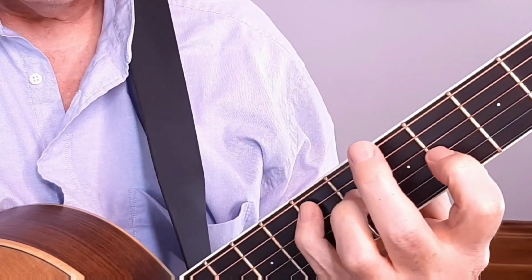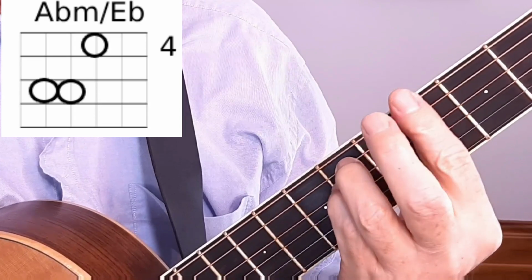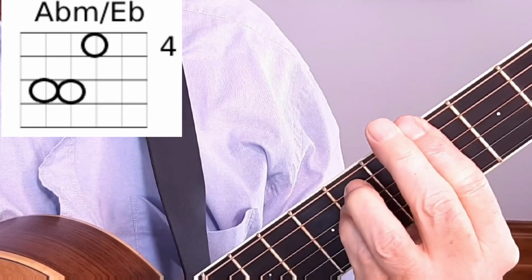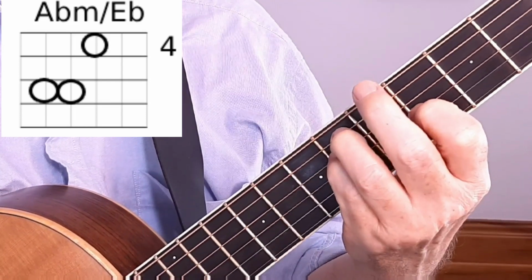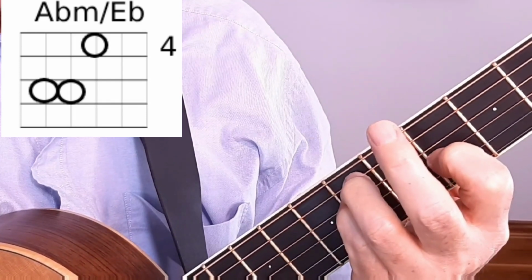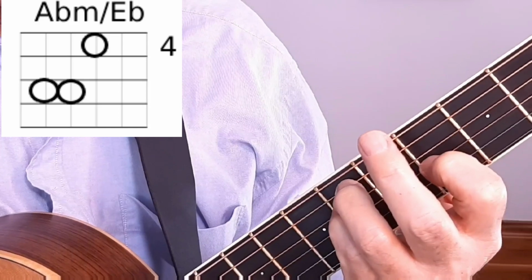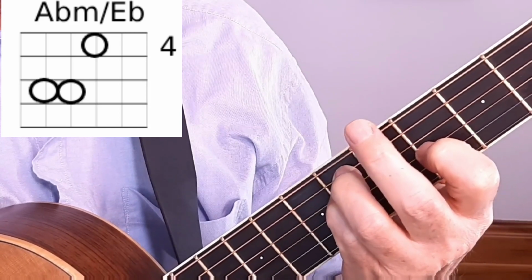Okay, let's go to the next one. A flat minor. Here's an A flat minor, but I'm playing it by holding down the pointer on the G string, and I'm using the open B string and open E string for a drone. My bass note is on the A string on the 6th fret.